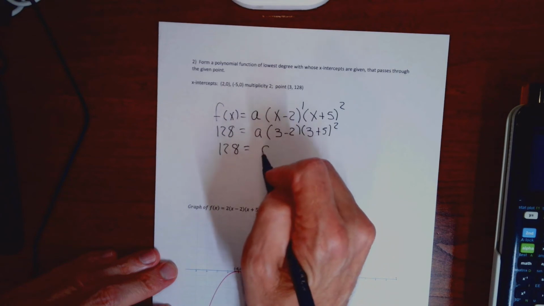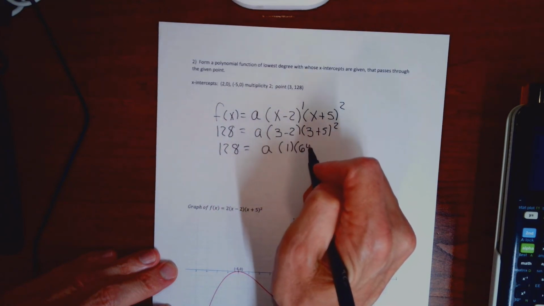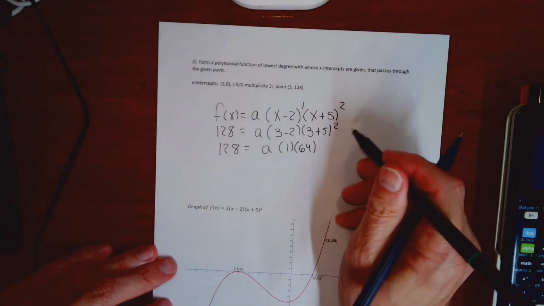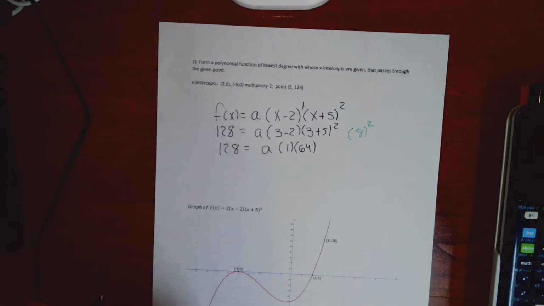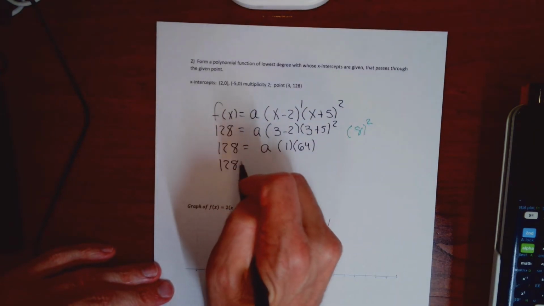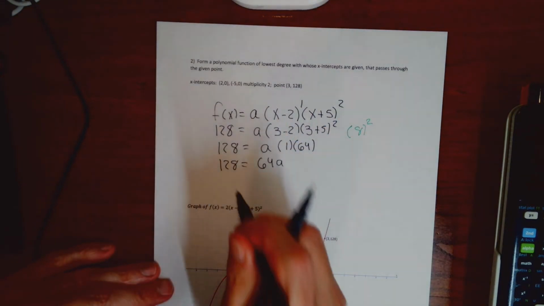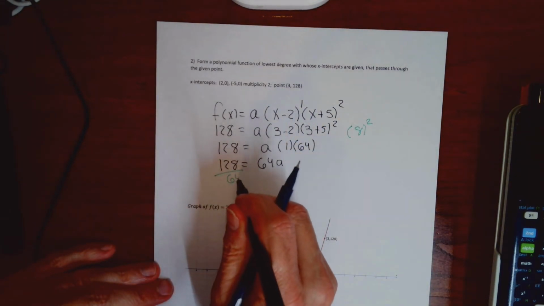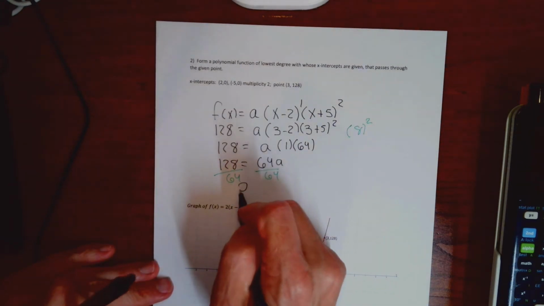This gives me 128 equals a times 1, and I'm going to write times 64 just to save a step, because the parentheses with the 3 plus 5 comes out to 8 squared, which is 64. So this gives me 128 equals 64a, and then divide by 64 on both sides. You could use your calculator if you can't do that in your head.